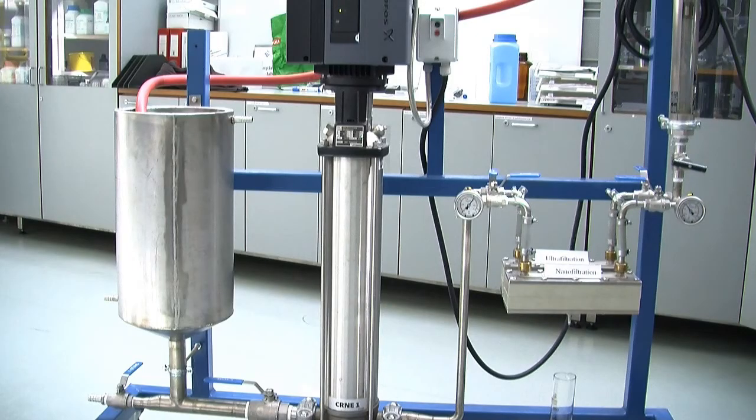Our apparatus consists of a 30-liter feed tank, one centrifugal pump producing operating pressures up to 16 bars, 2 parallel lines of water flow, 2 parallel flat sheet membrane modules equipped with pressure meters at both input and output ends, and a flow meter.